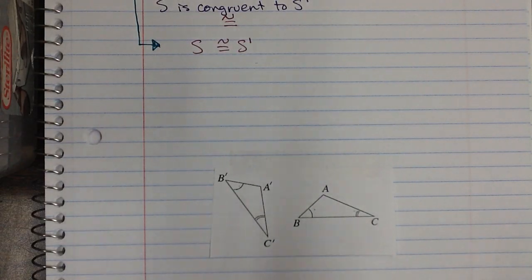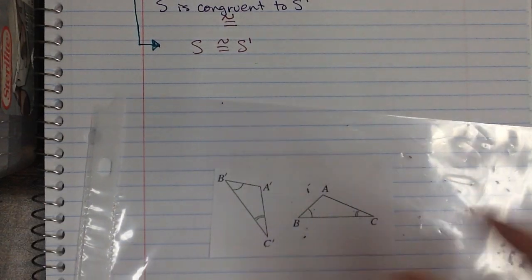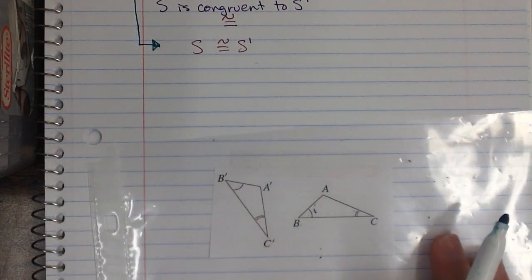and we're going to be very, very detailed, like we were in 9 and 10. I think we were detailed in sequence of rigid motions. So I'm going to draw this first one. I'm going to trace triangle ABC.